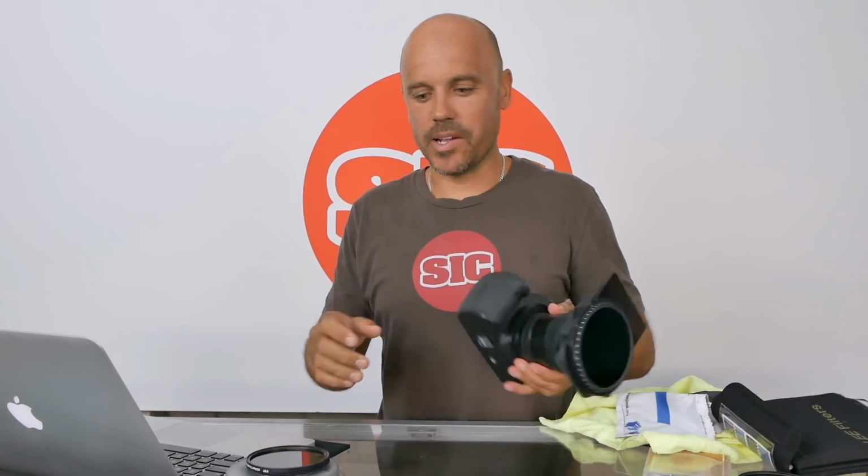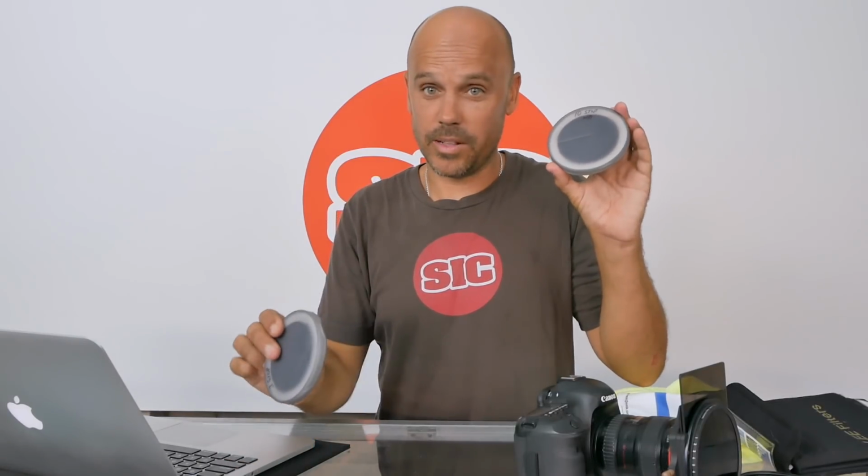But if you want to go simple, all you really need is a 10-stop neutral density filter to get long exposure images, a 3-stop if you want to shoot waterfalls, that type of thing, and of course your circular polarizing filter, which is the most important. So there we go. I hope that answers your question, Fleur.